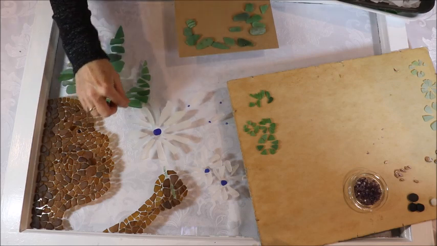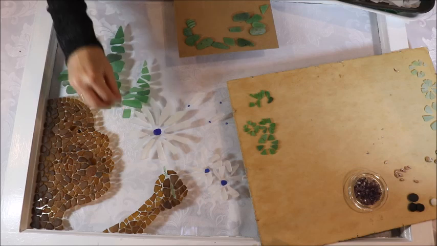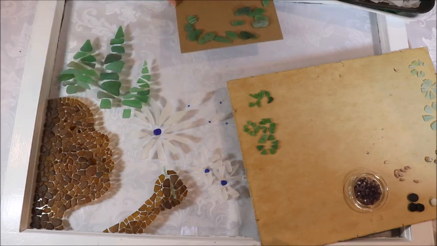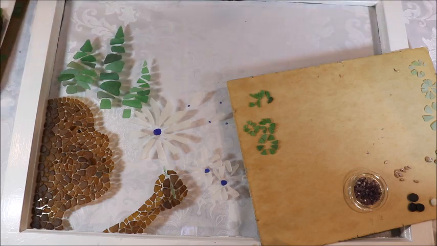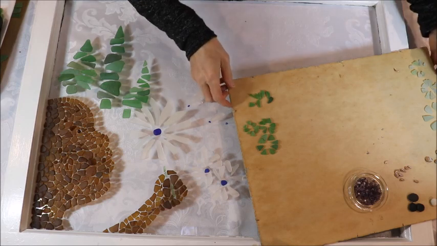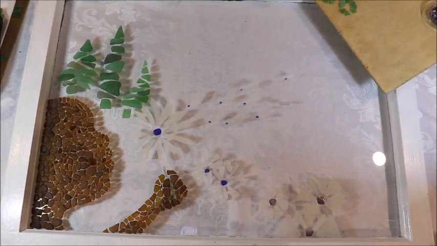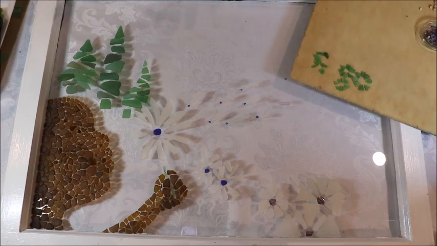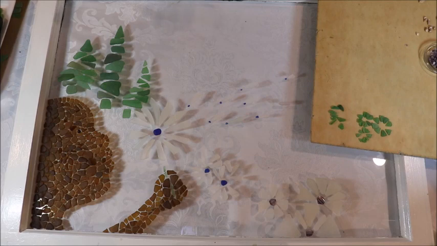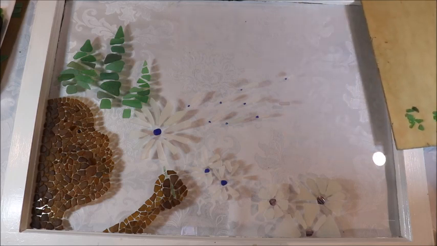So I'm just putting all this stuff in place just to see how it's going to fit. And then I'll have lots of other green and white pieces sitting aside so that I can reach for them when I want them, to get them to fit into my flowers and trees. So that's my start. Now I'm just going to play and start gluing them in place until I have a nice cheery flower garden.